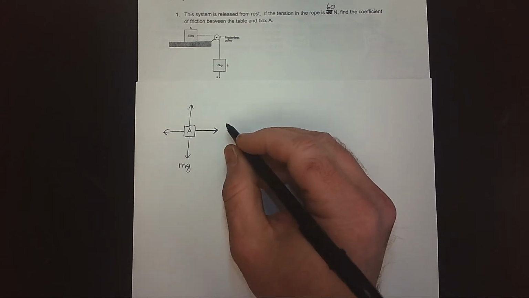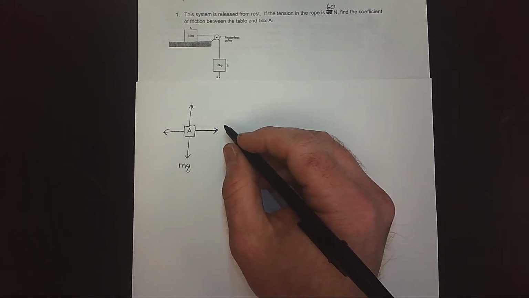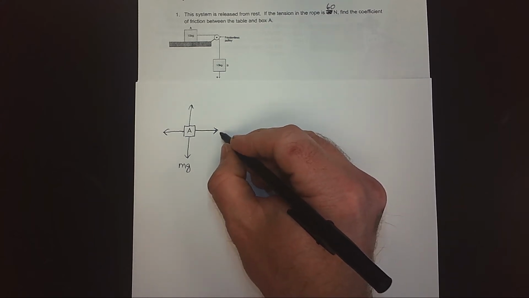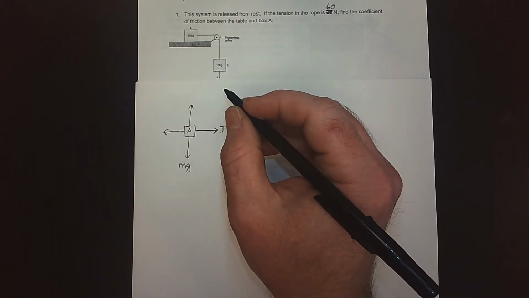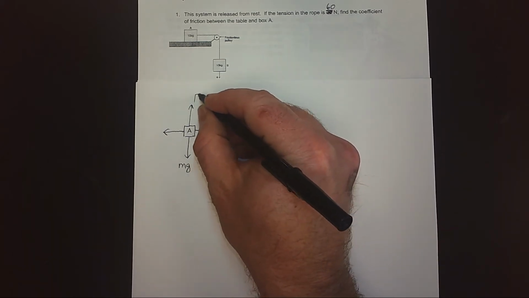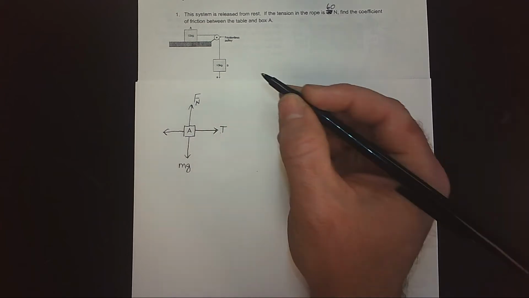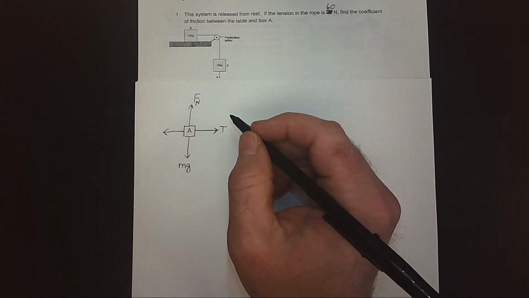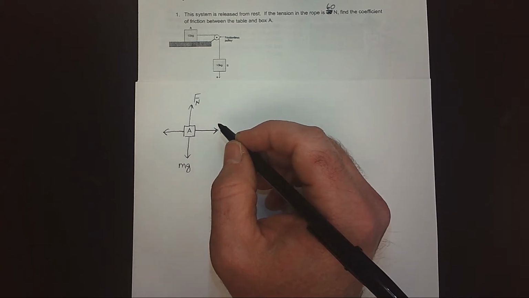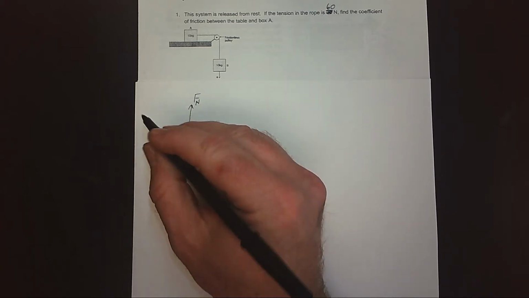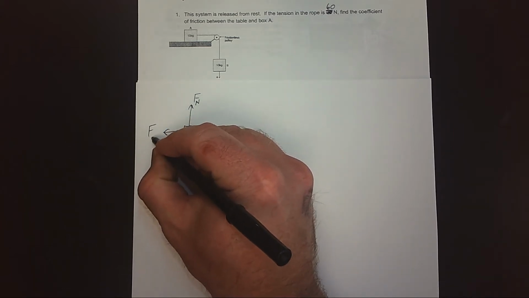Then the rope is what's actually pulling box A to the right, and so we'll label that as the tension force. We've got the normal force coming from the table, which is supporting it, making sure it's not going to go anywhere, up or down. And because there's friction between the table and the box, we're going to have the friction force as well.